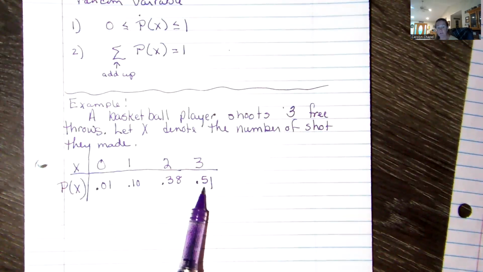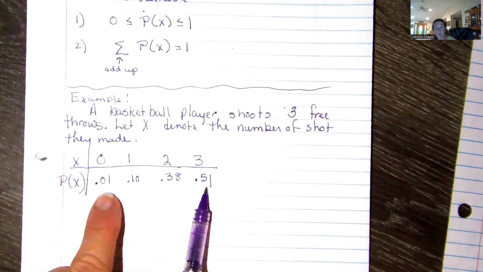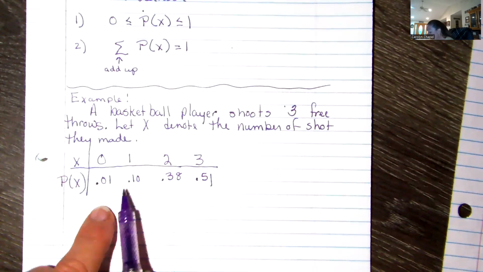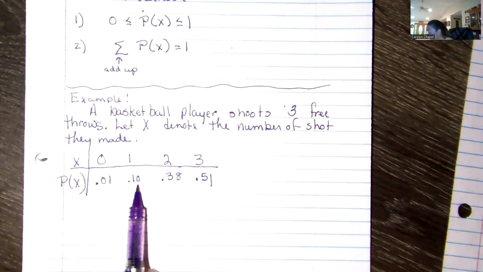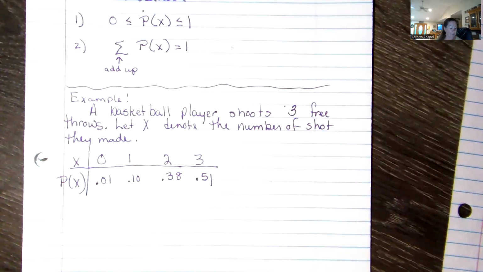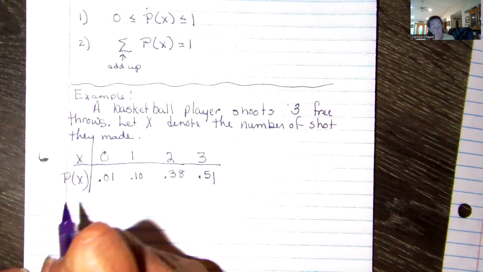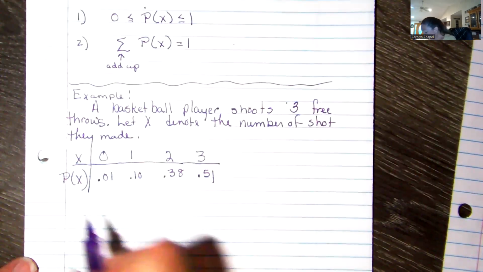Okay, I'm going to double check just to make sure that my rules are all satisfied. All of these numbers, these decimals here, are between 0 and 1. And if I add them up, that's going to be 0.11, 0.49. I do get the number 1. So it is a probability distribution that works. And we can use this to answer some questions.